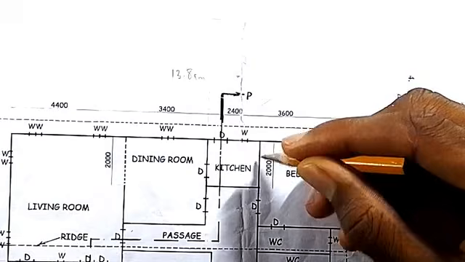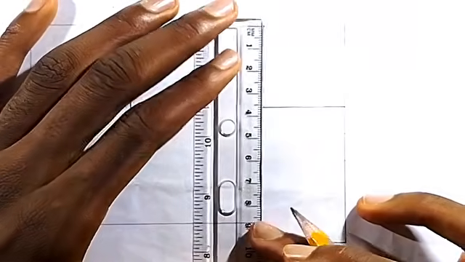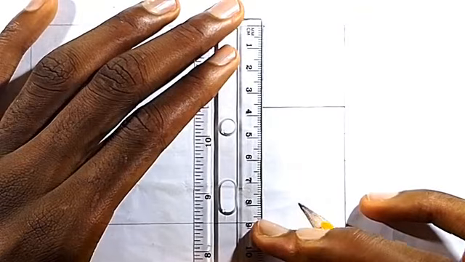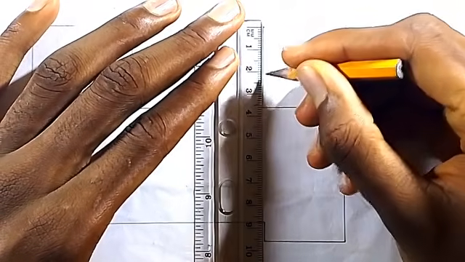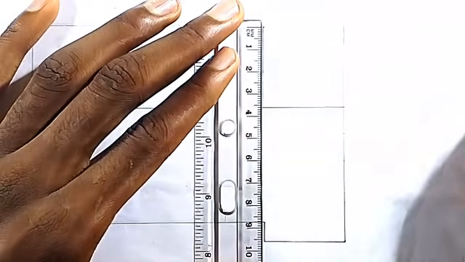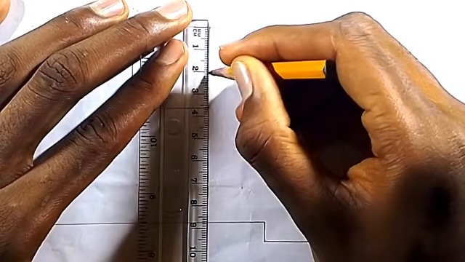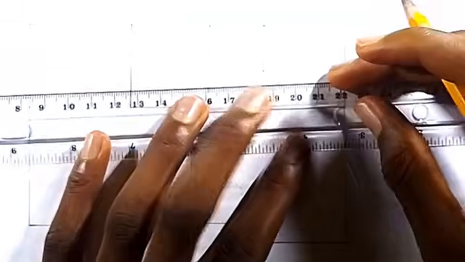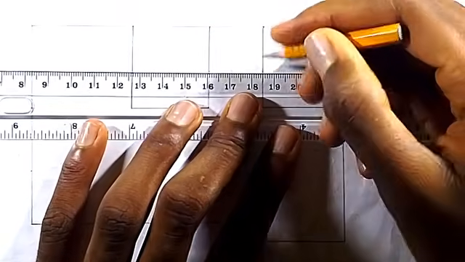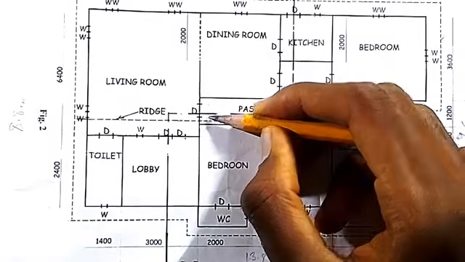So mark 2 cm and join the points. We have the kitchen. Then we have the bedroom and dining room. The living room. For the living room, we have to extend the line, then join it.